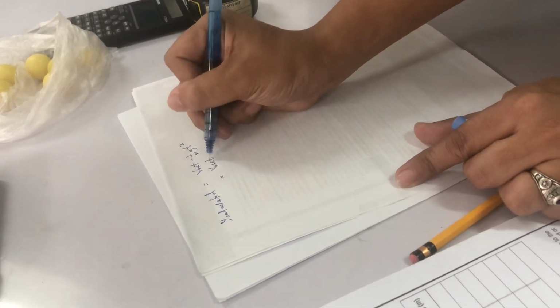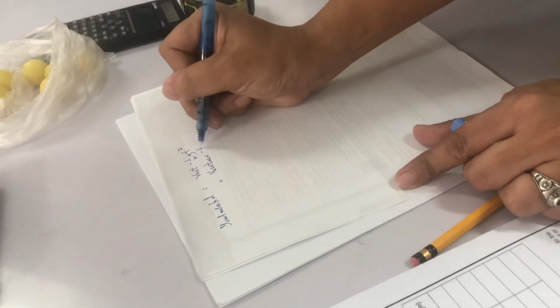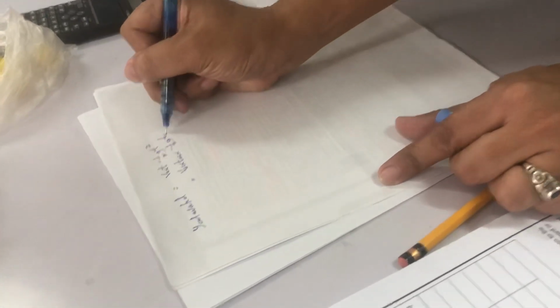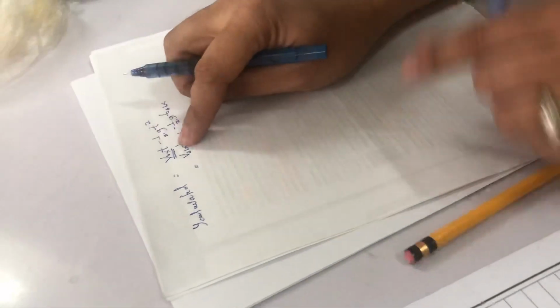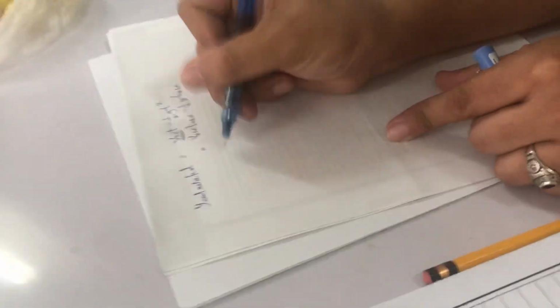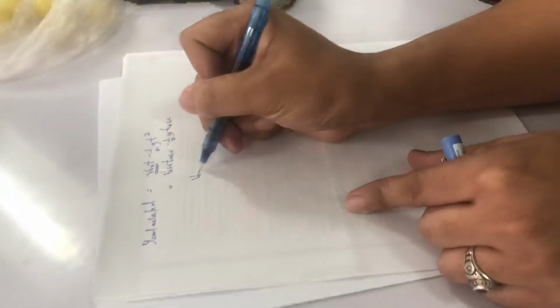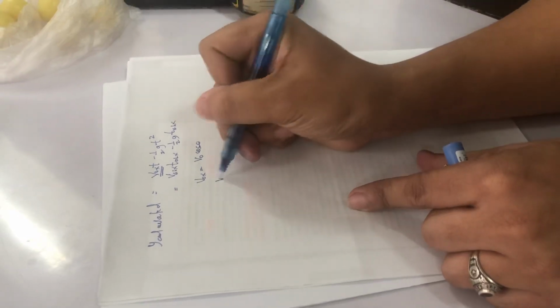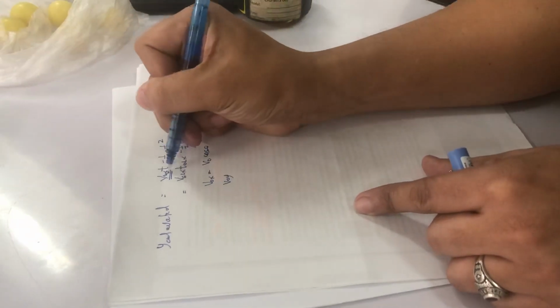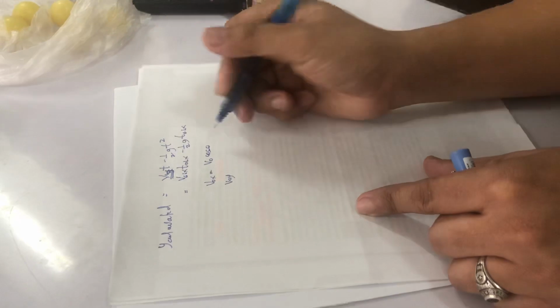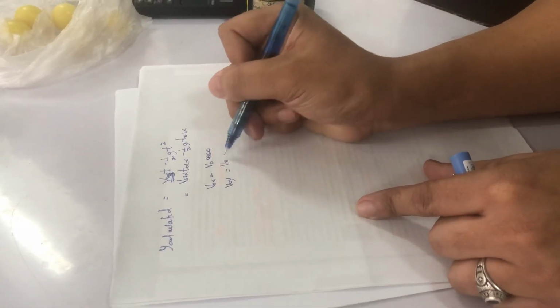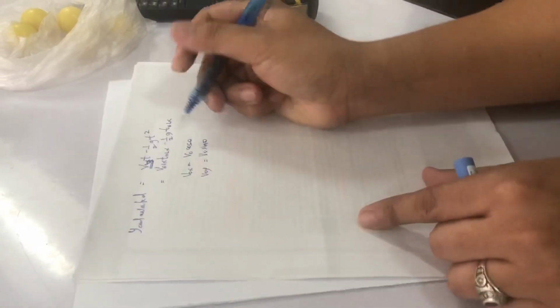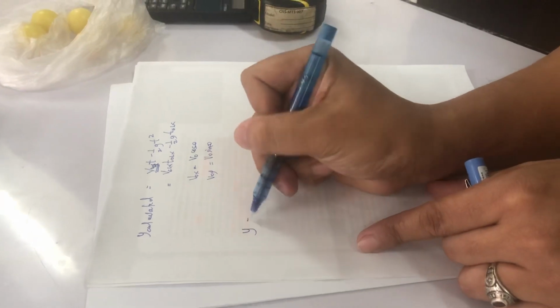The t here is the t_gLX. The v0x is the horizontal component of the initial velocity, in which the formula is simply v0 multiplied by cosine theta. And for the v0y, that is v0 sine theta. Here's the formula, so let's compute for the y.